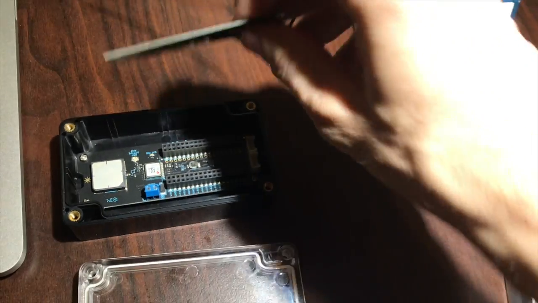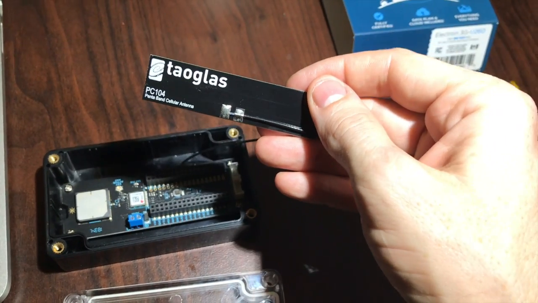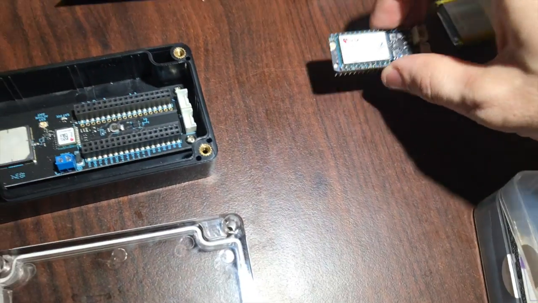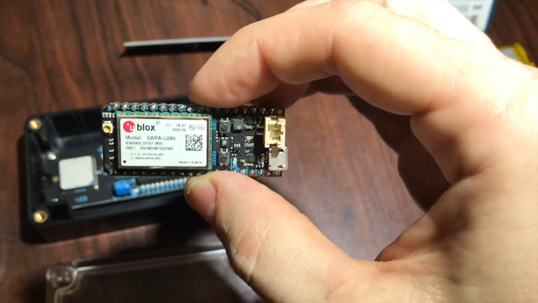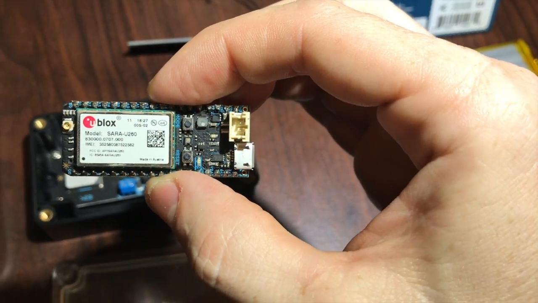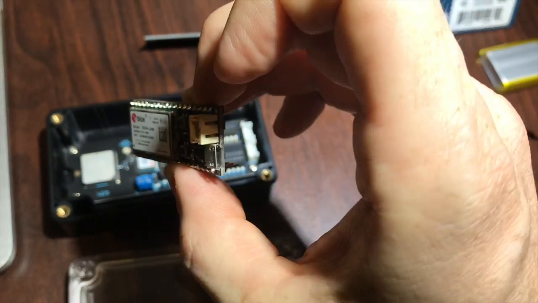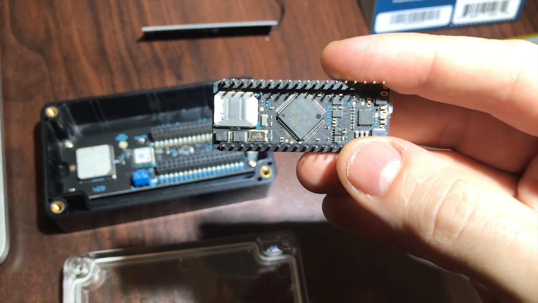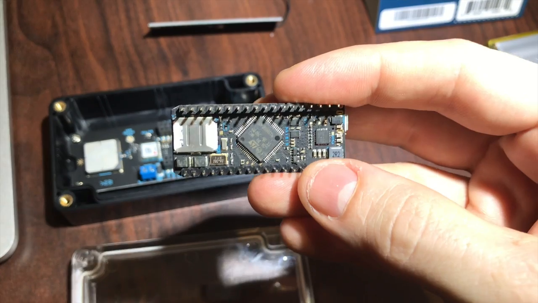This is the antenna for receiving a 3G signal when you're out and about, and that just screws or pops into the top of this Electron here. There's a JST battery connector on the right here, and that's your regular USB, and then on the flip side we have a spot for inserting the Particle SIM card, which is really handy.